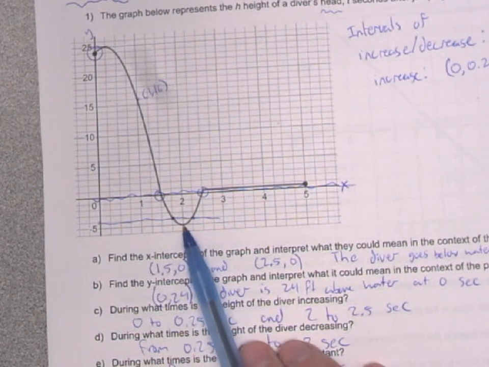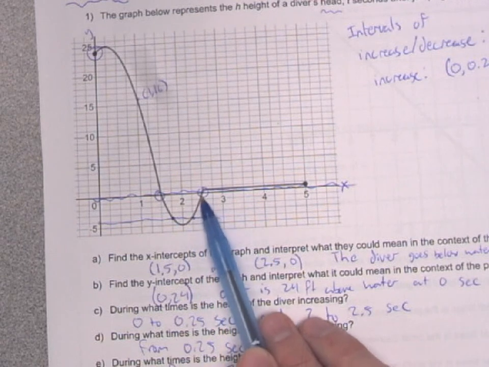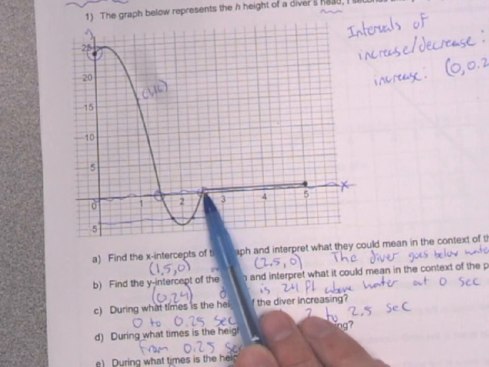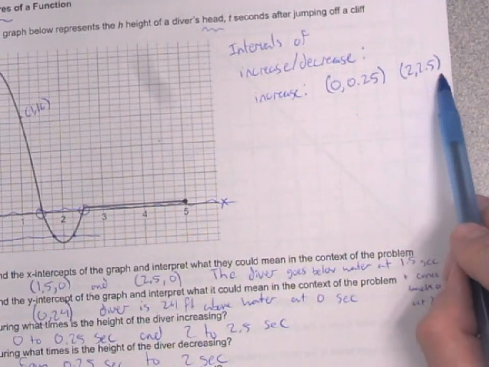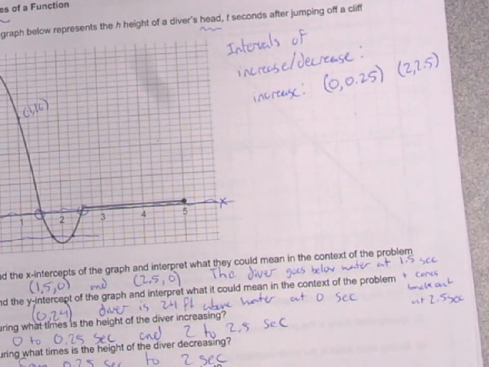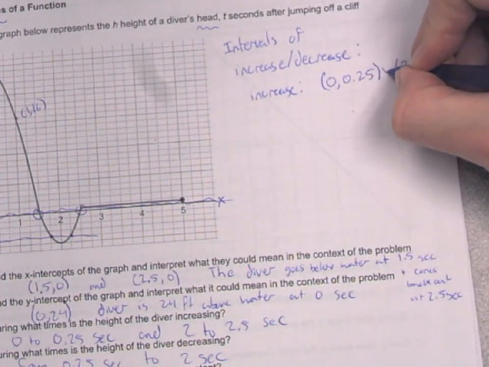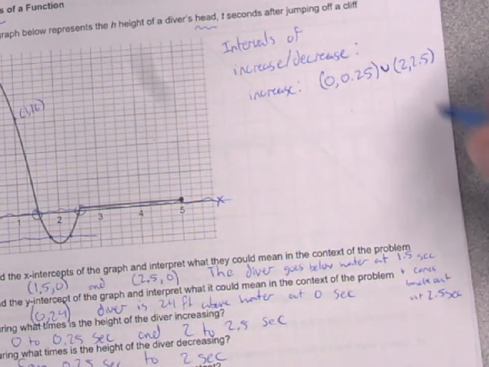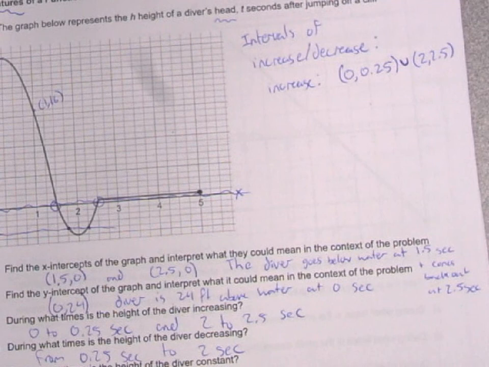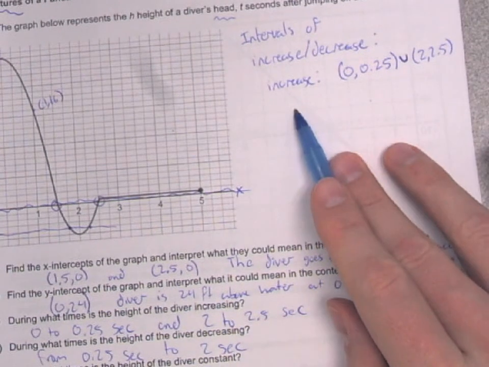Then he increases all the way up to here, and right at this corner where he stops, he's not really increasing at that spot either. So that's why we're using parentheses. We don't want to include those points. Since we have 2 intervals, we're going to tie them together with this symbol, which is a union symbol. That's how you tie 2 different intervals together. So that's the interval of increase.